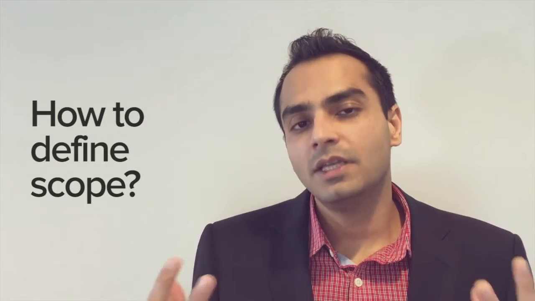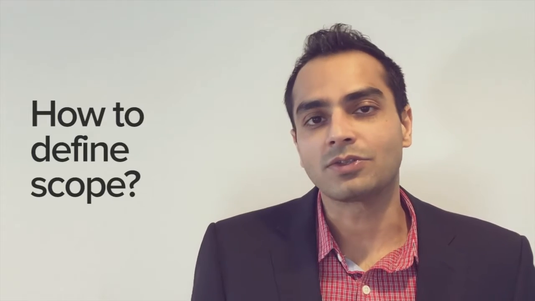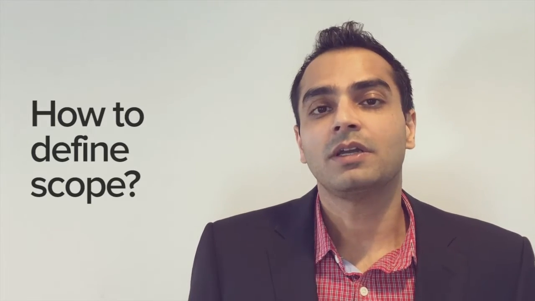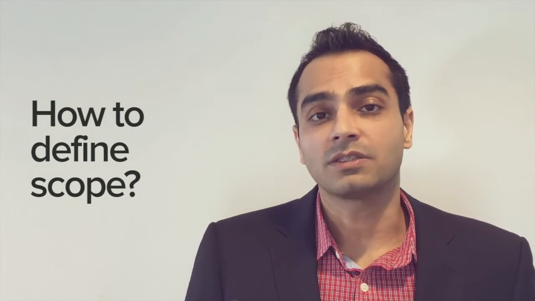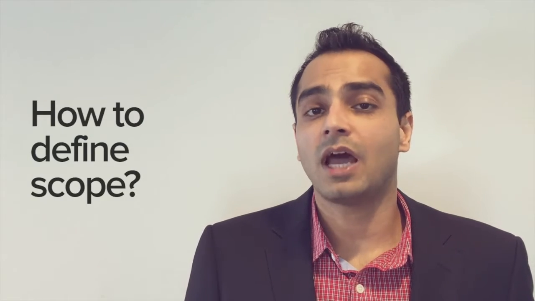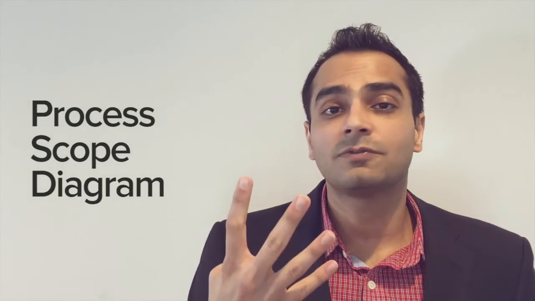Third, how to define scope. Now, there are many techniques out there available to you to define scope, including SIPOC, IGO. SIPOC meaning the supplier, inputs, processes, outputs, and customers. The technique I'm about to share with you is called the process scope diagram. And the process scope diagram has just 4 things to remember: inputs, outputs, enablers, and guides.